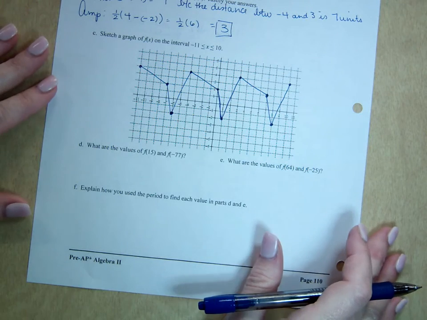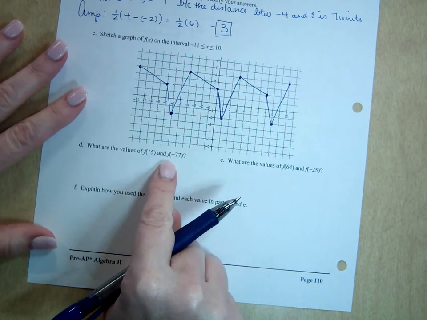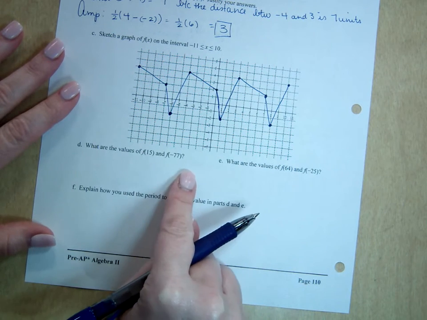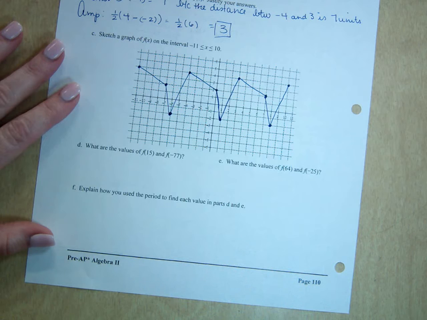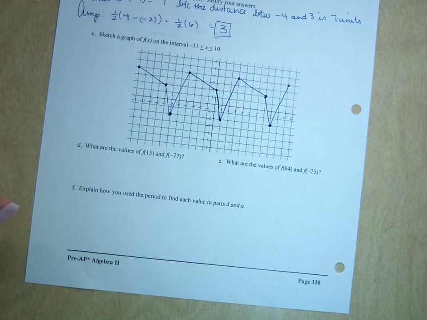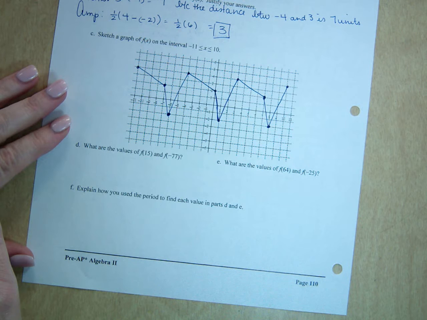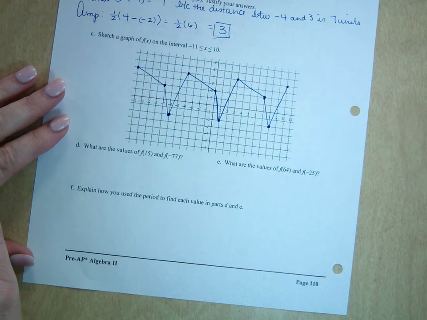All right, so now Mr. Sparks is going to be a smart aleck here. He's going to ask me two numbers that are not on my graph. Anybody have an idea how I can figure these out without having to graph to 15 or graph to -77?